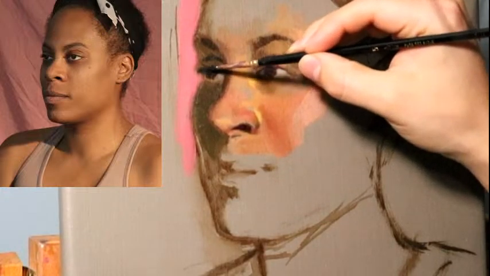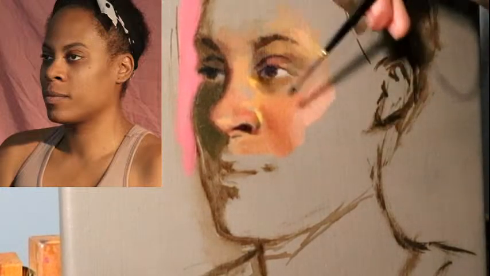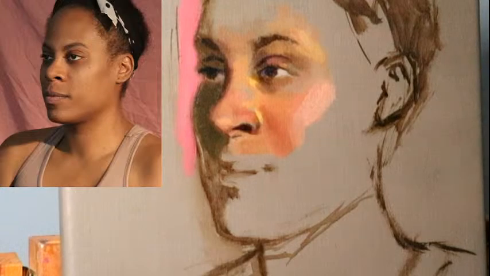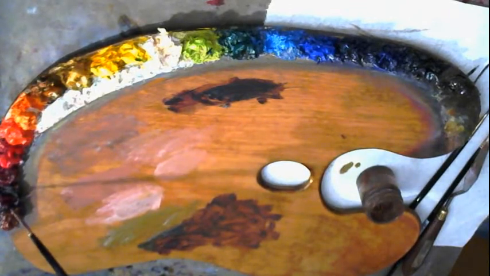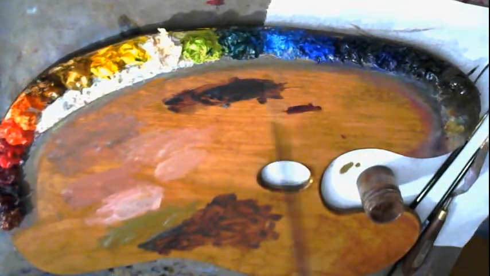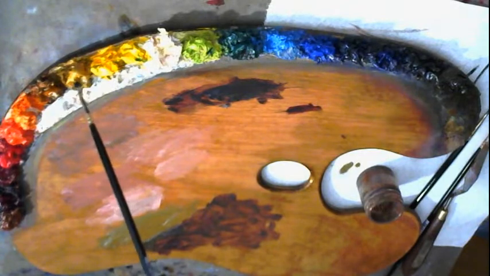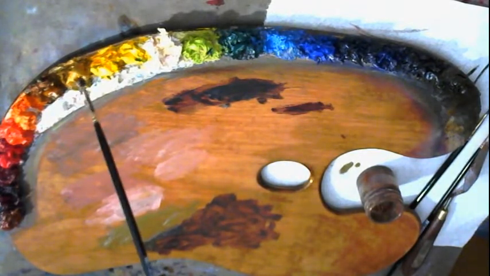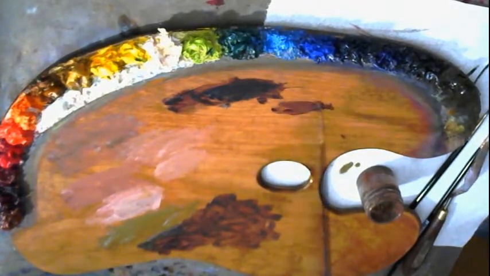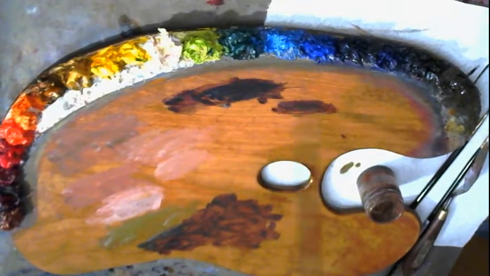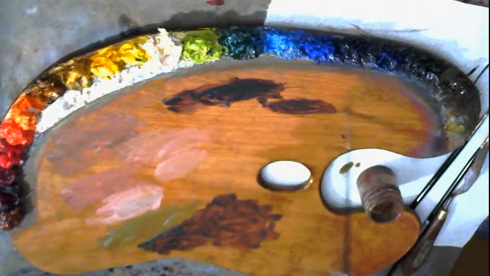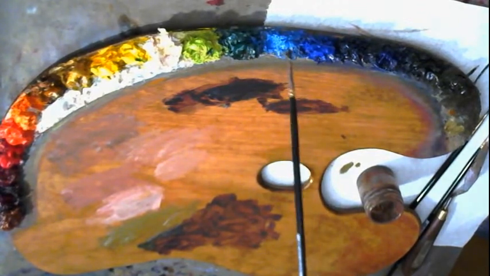Now moving the brush strokes in this direction so that I don't have too much glare. So I'm going across the color wheel and creating a dark, warm, bluish color.